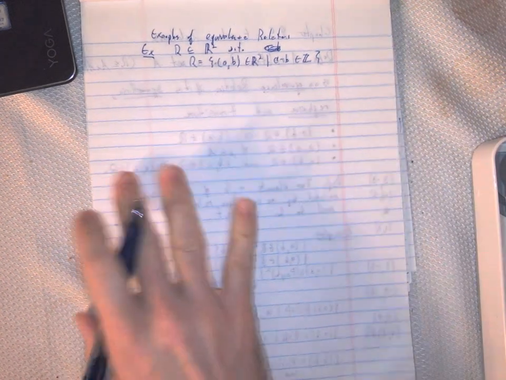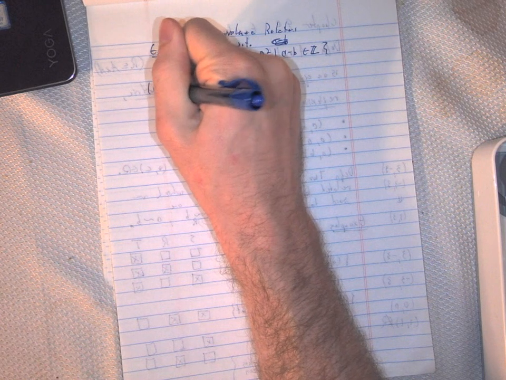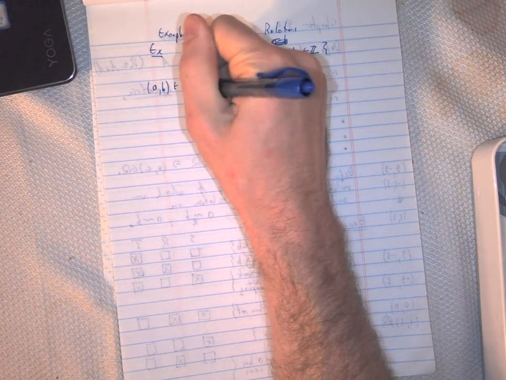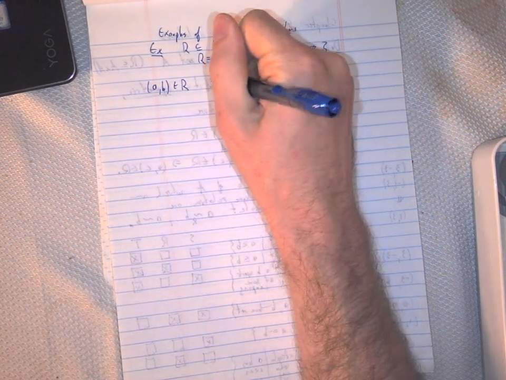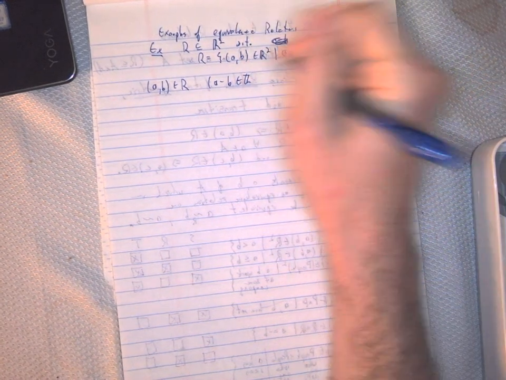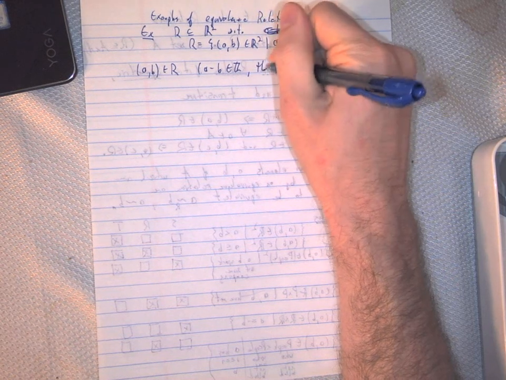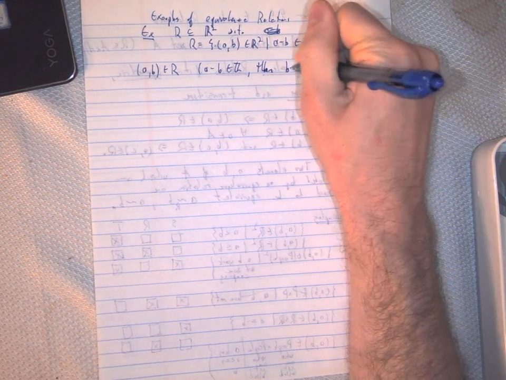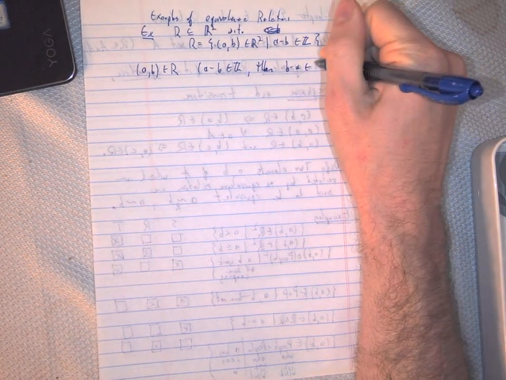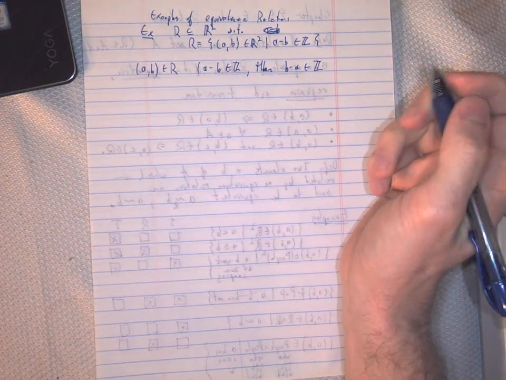Okay, let's check. First, is this symmetric? So if (a, b) is in R, then that means a minus b is in Z. But if a minus b is in Z, then b minus a is in Z, because I can take the negative of an integer and it'll still be an integer.